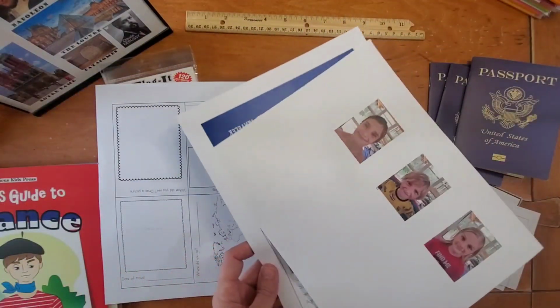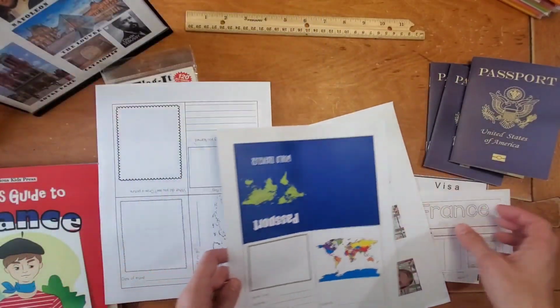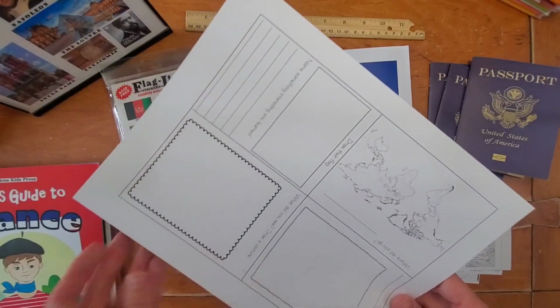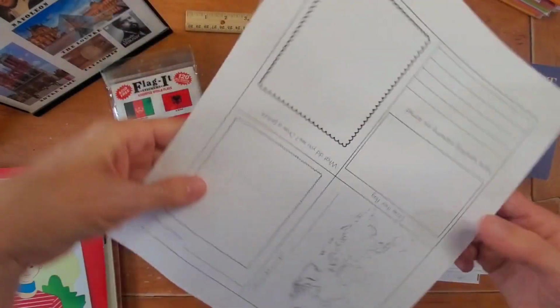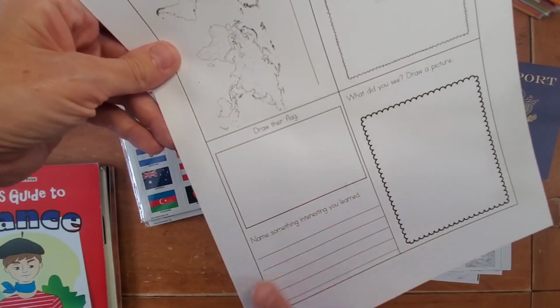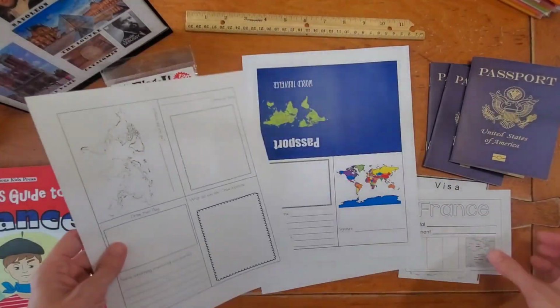Then as we go through our time studying different countries, that's when we'll add in some of these other things, like these other pages that were included in the Living Life and Learning free printable. They can fill it in on the map where it is, draw the flag, put something interesting that they learned, draw pictures of things that they've seen.